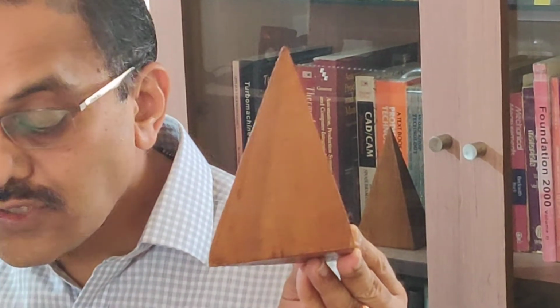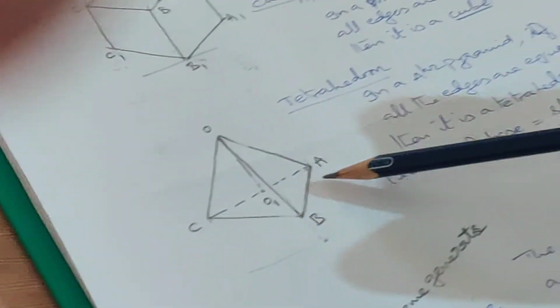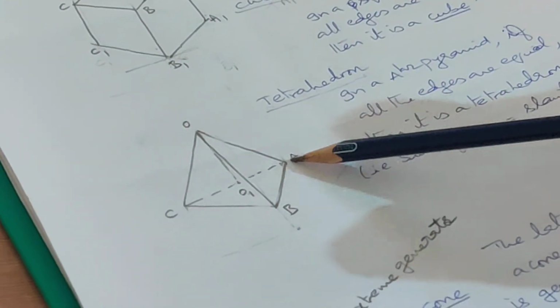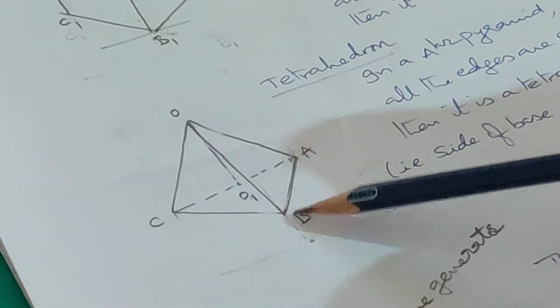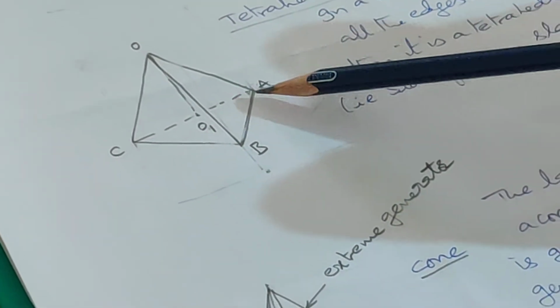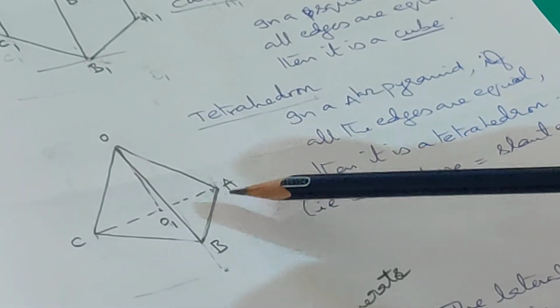In other words, if the base edge of a pyramid is equal to the slant edge of the pyramid, then it is a tetrahedron. I can also show it on the sheet here. You can come to the sheet. This is a tetrahedron. Just now I have shown the model. This is base edge and this is slant edge. If the base edge is equal to the slant edge in a triangular pyramid, then it becomes a tetrahedron. That's what I have written.